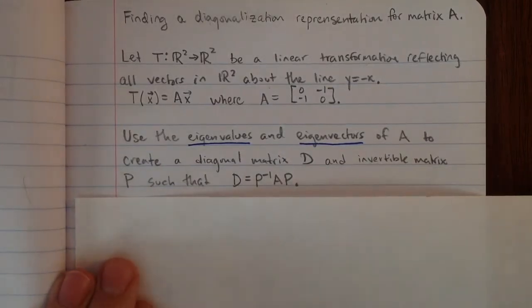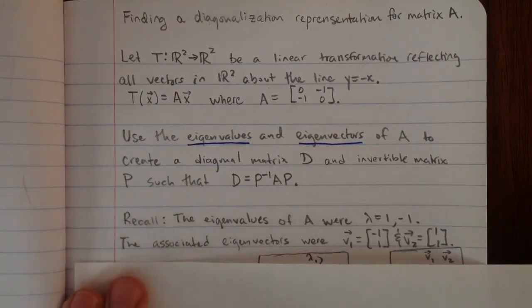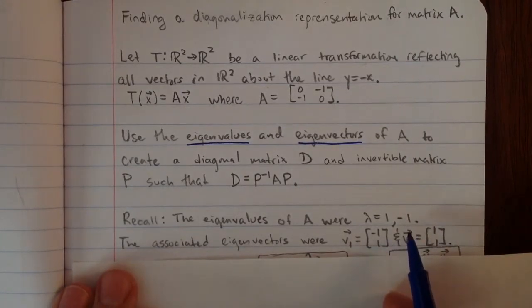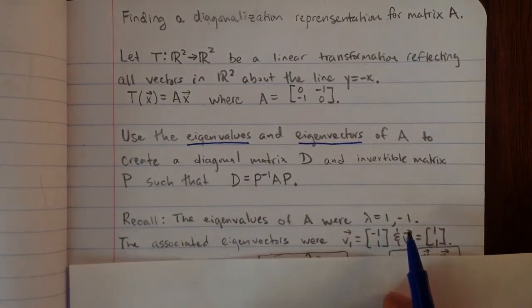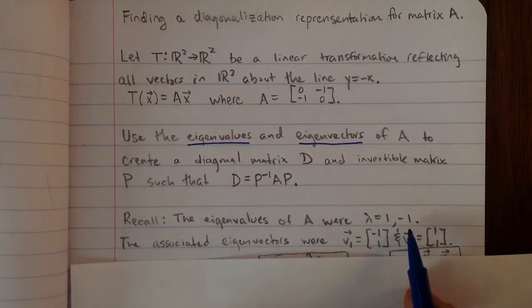We're going to be using the eigenvalues first. You may recall the eigenvalues of A for this matrix were 1 and -1. We talked about why that was, because for a reflection we took a vector in the direction of that line and it just stayed there. That corresponds to eigenvalue 1. And then we took another vector that was perpendicular to it, and we saw that it reflected the vector about that line in exactly the opposite direction, so that was where we got that -1 eigenvalue.